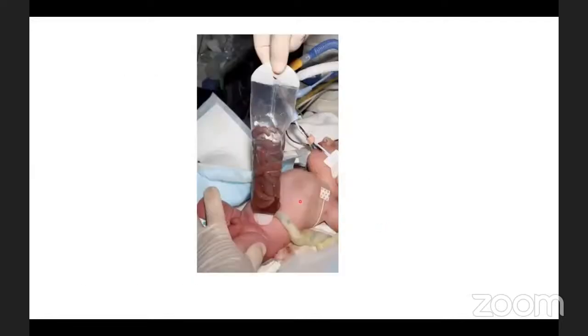If you can see here, this is a silo drain which the surgeons put. Sometimes the bowel is outside and it is not possible to put all the bowel inside. So the surgeons just put the bowel in a special dressing called a silo. Then in the coming days, they slowly push it down depending on the cavity of the abdomen, because they cannot put everything inside, otherwise it will result in compartment syndrome.